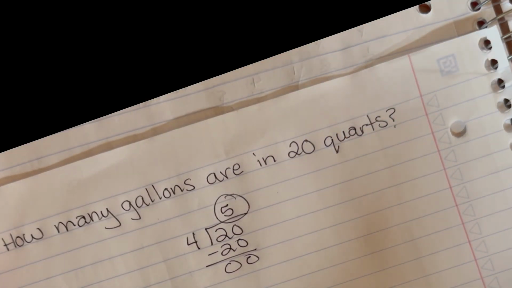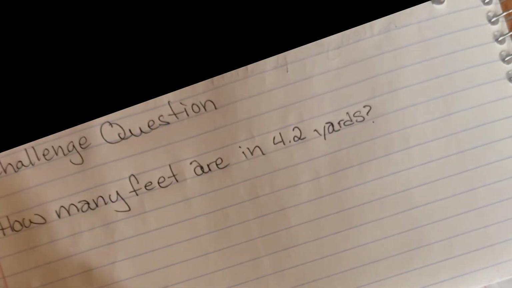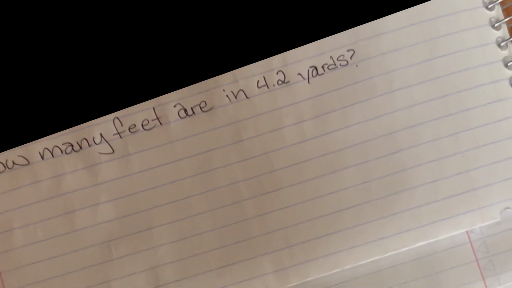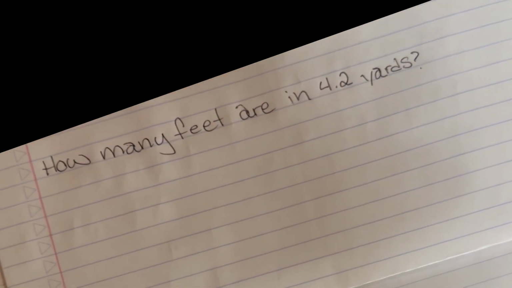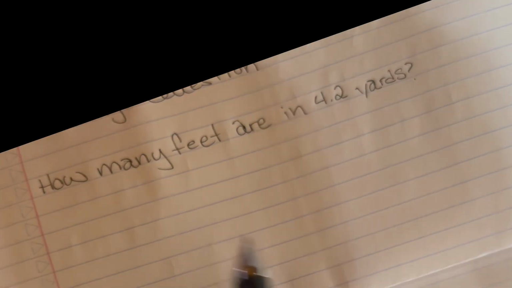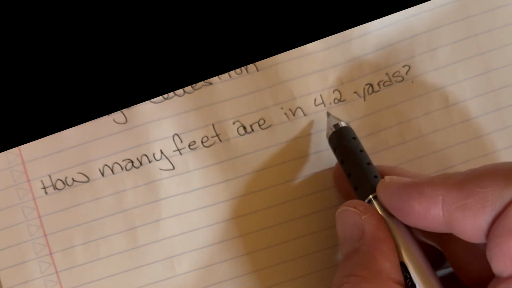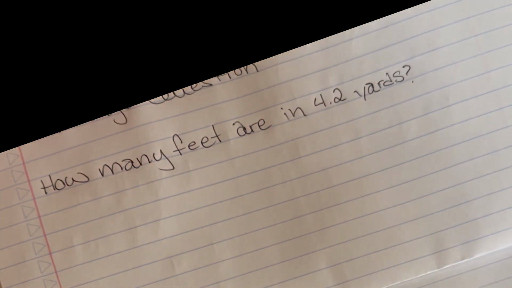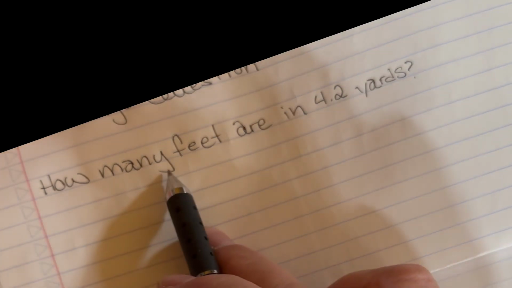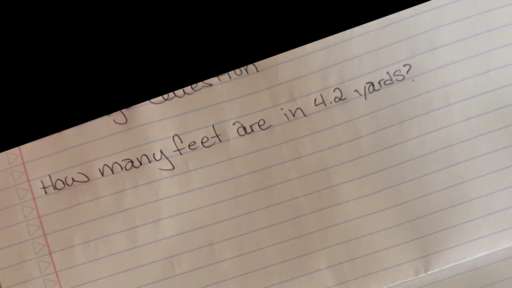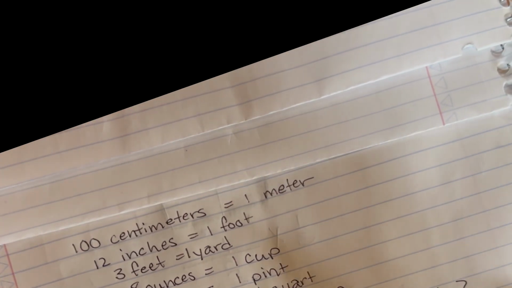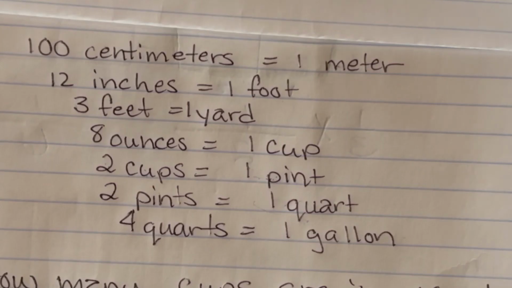Okay? And here's your challenge question for next week. How many feet are in 4.2 yards? Here's a graphic to help you with that problem. You can pause the video and take a look.